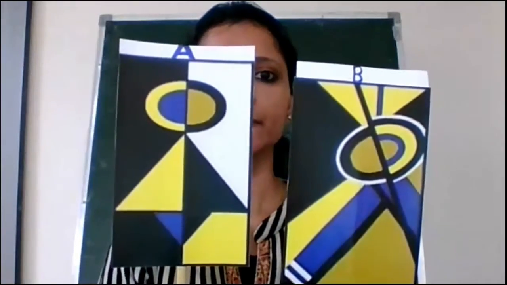And this is the last step. Picture A or picture B? Picture A, ma'am. Again appeals more to you. So children, these are the pictures that appealed more to you. Can you give me the reason why?